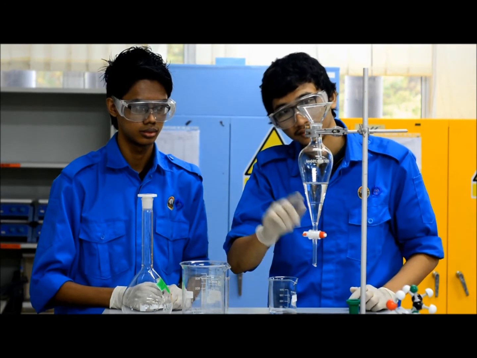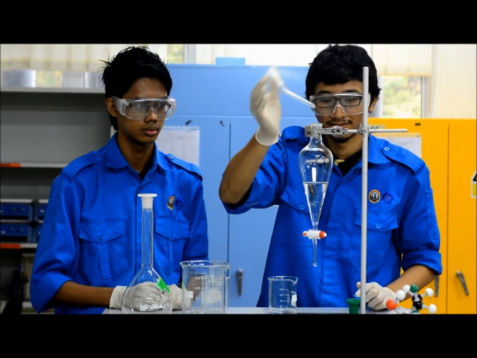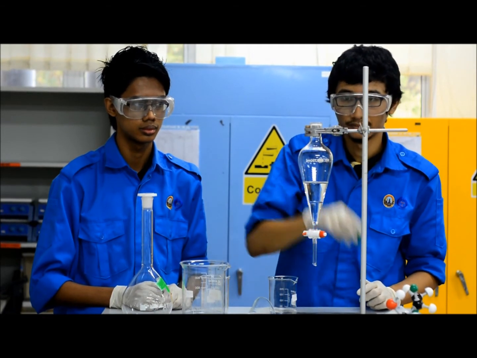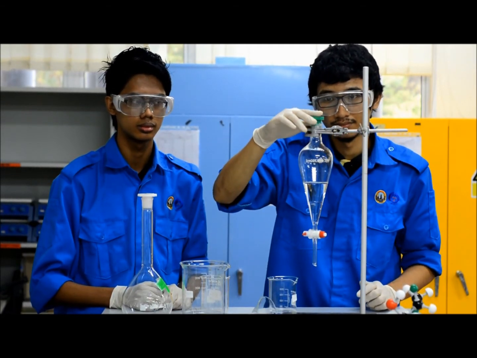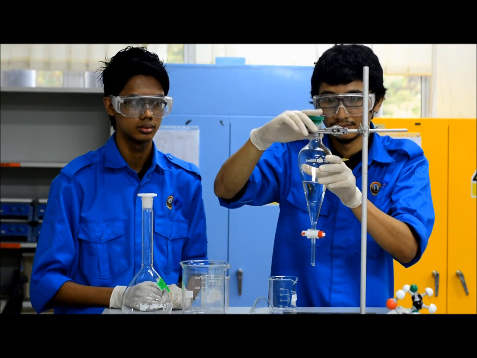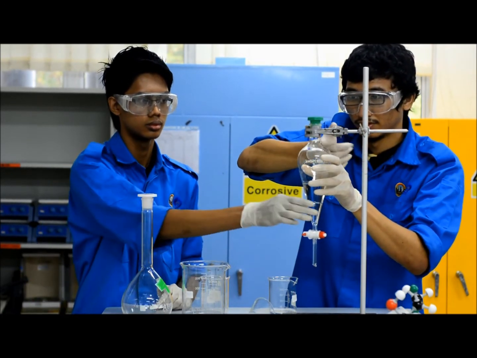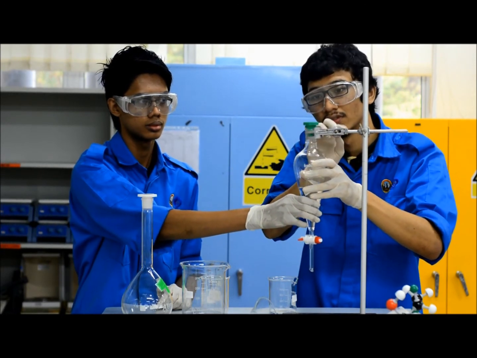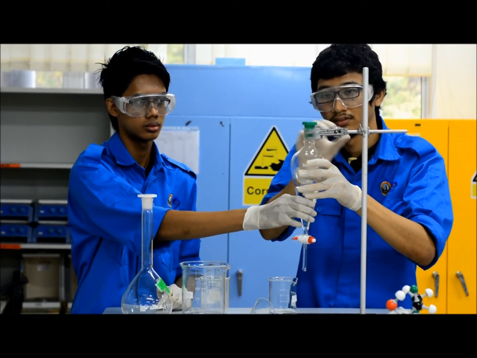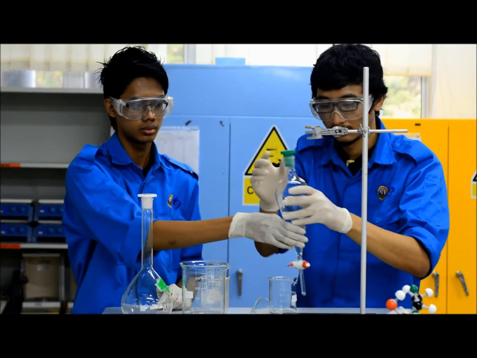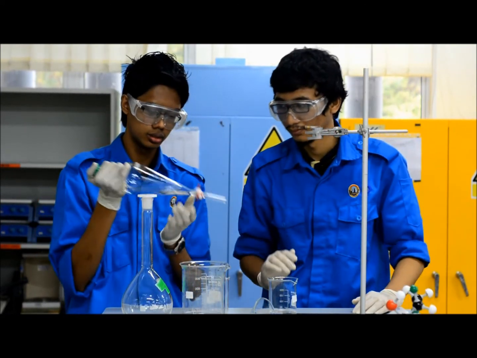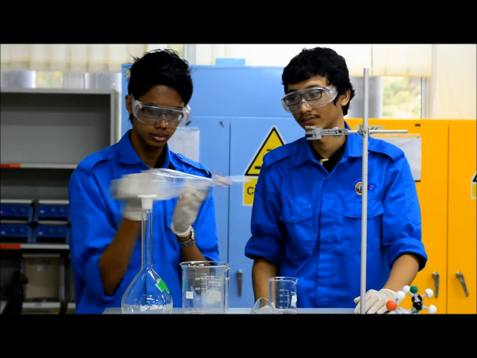From that, we can see that there are 2 layers of liquid. After that, insert the stopper and pick up the separatory funnel. The separatory funnel was shaken gently.